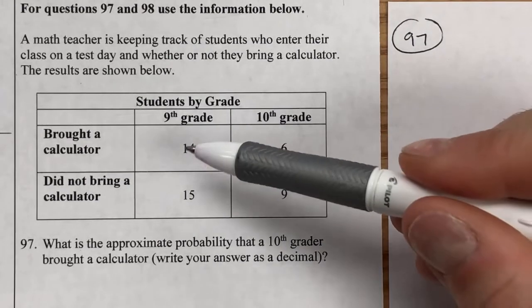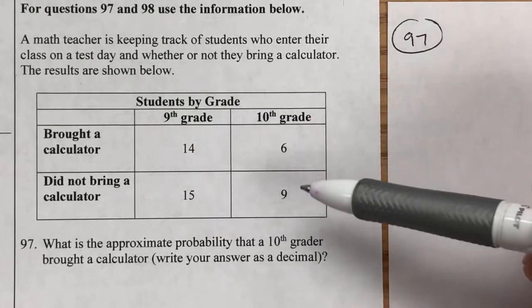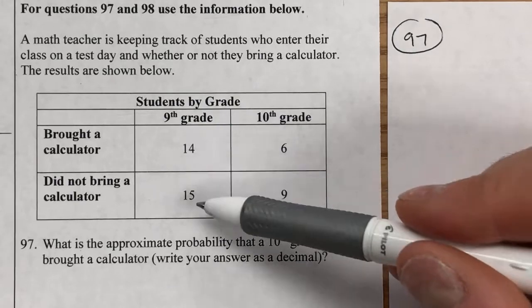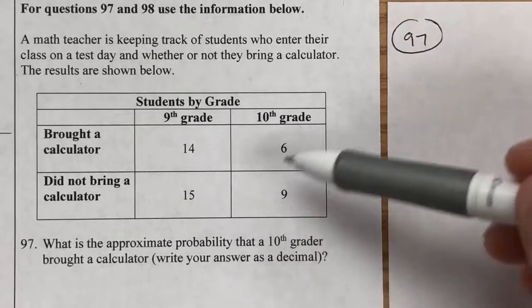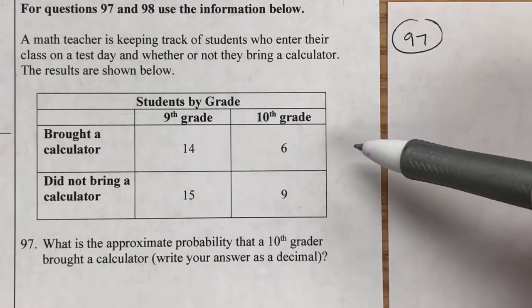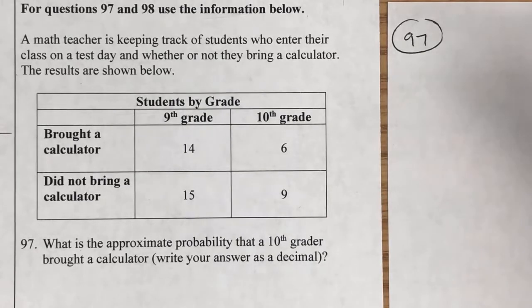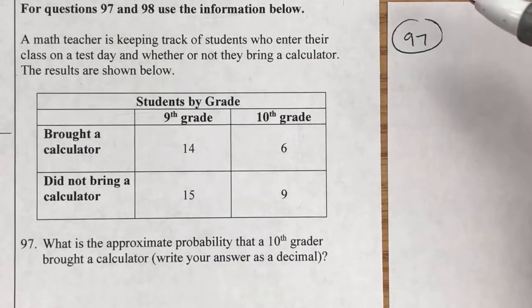9th grade students, I have those who did and those who did not bring a calculator. 10th, I have those who did and those who did not. So I could figure out that it looks like I have 29 9th graders and 15 10th graders. Or if I look at it horizontally, I have 20 students who did bring a calculator and 24 who did not. So I've got a class size of 44 students. That's a big class.